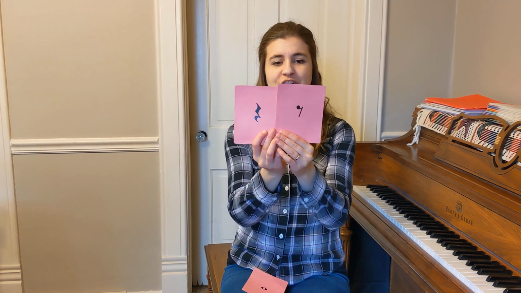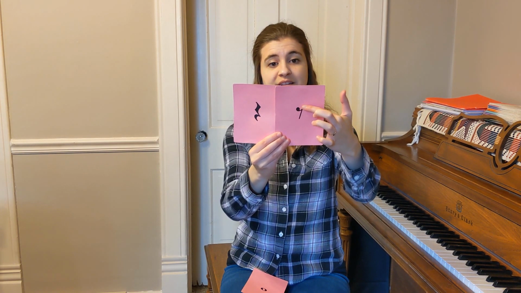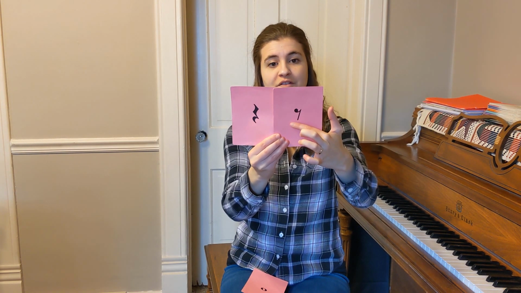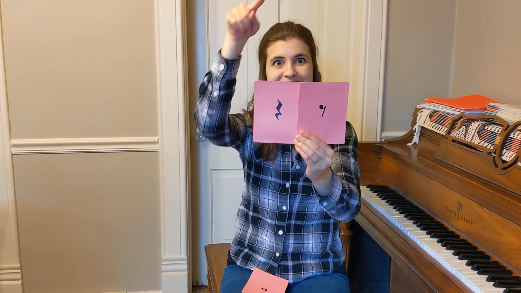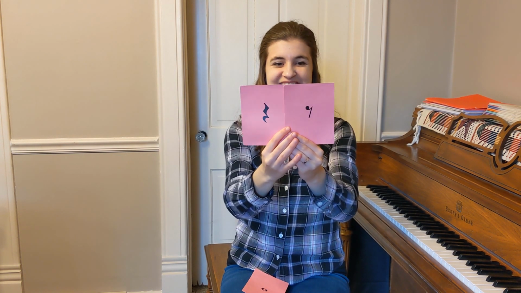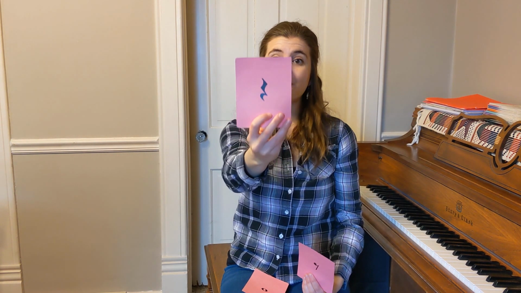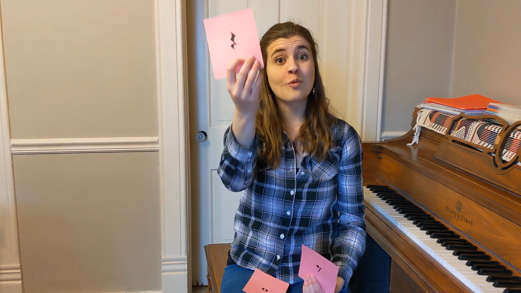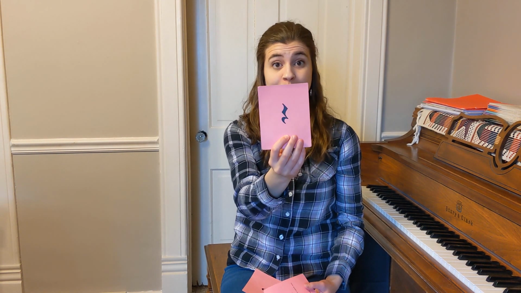But they're actually quite different looking. The T rest has this little bitty sort of flag over here, and the ta rest looks like a lightning bolt. All right, so T rest with a flag gets half a beat. Ta rest, the lightning bolt, gets 1 beat.